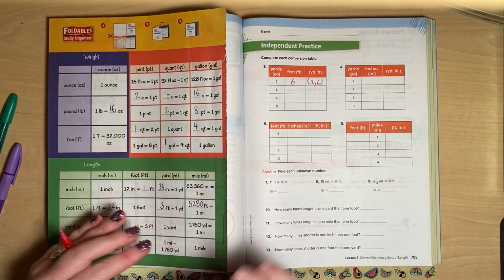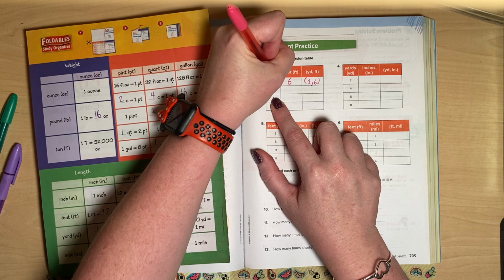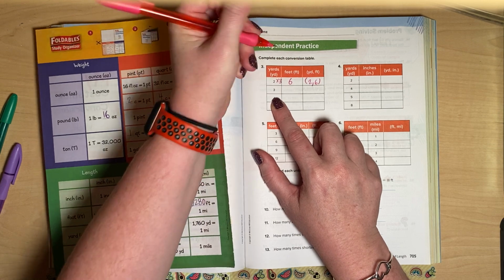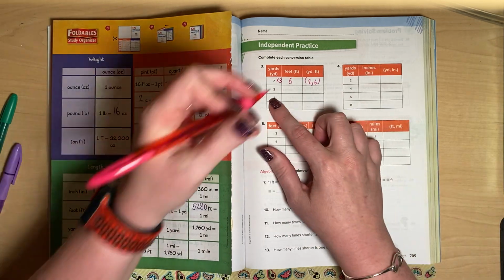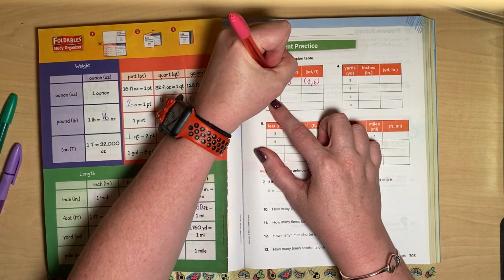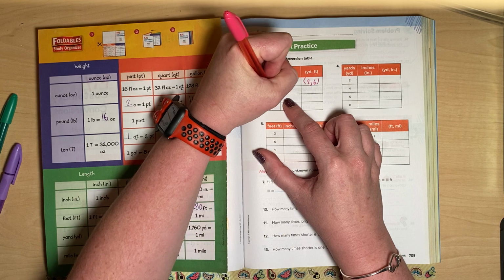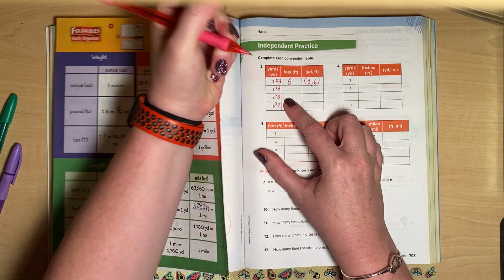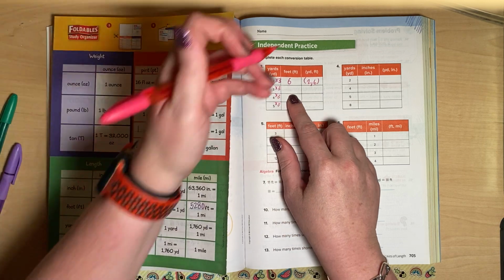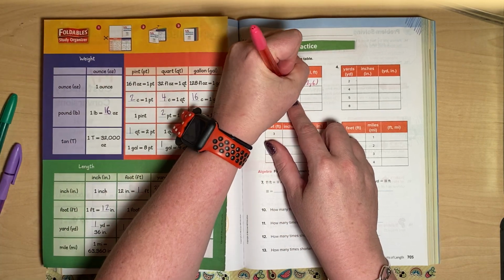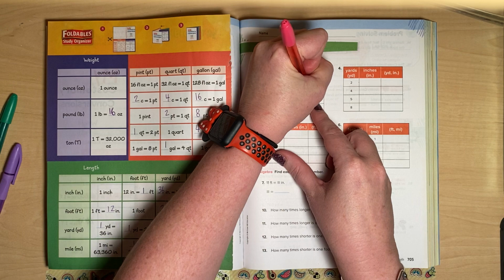Okay. So what am I doing every time here? So I multiplied by 3. So what do you think I'm going to do for all of these to get from yards to feet? I'm going to multiply by 3. Yards to feet, I always multiply by 3 because there are 3 feet for every yard. So in 3 yards, there are going to be 9 feet. So I'm going to say 3, 9.